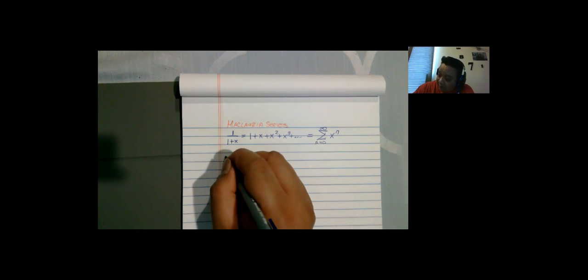Of simply x to the n power. Then we saw the natural log version of this, right? So ln of 1 plus x, right? So that was x plus x squared over 2 plus x cubed over 3, x to the 4th over 4, plus dot dot dot.